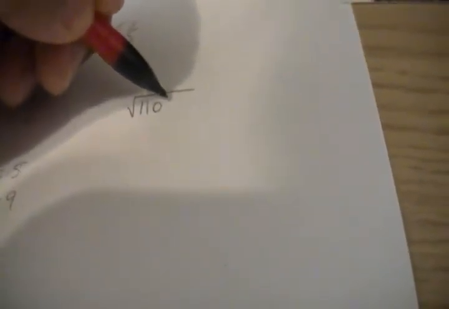Alright, let's now solve what we call radical equations. Now, radical equations have to do with square roots, so we're going to see a lot of square roots here. So, let's take, for example, the square root of 110 minus n is equal to n.